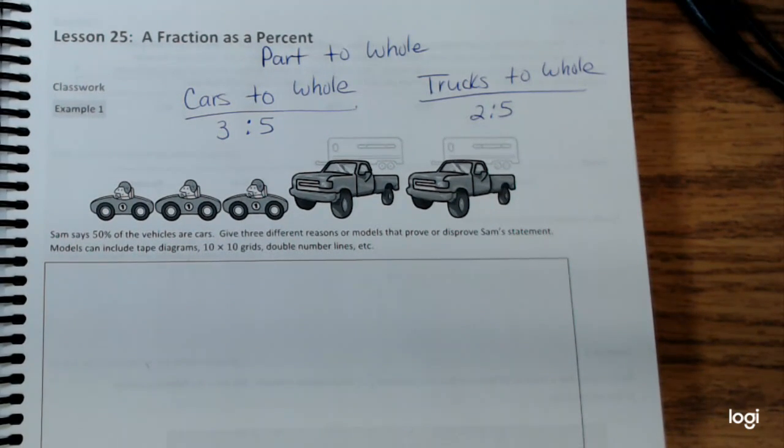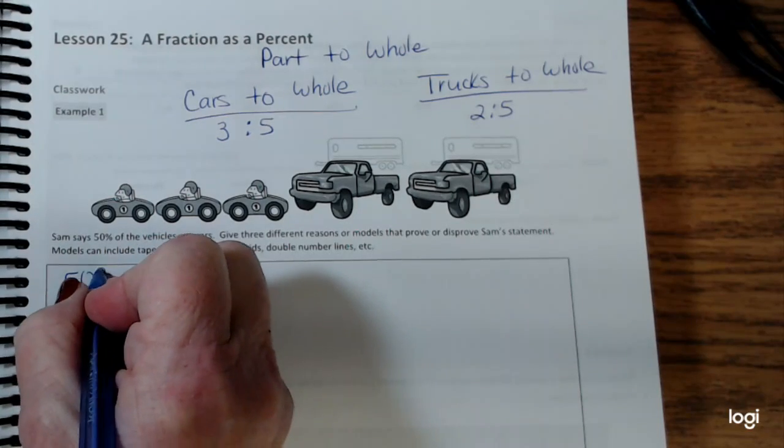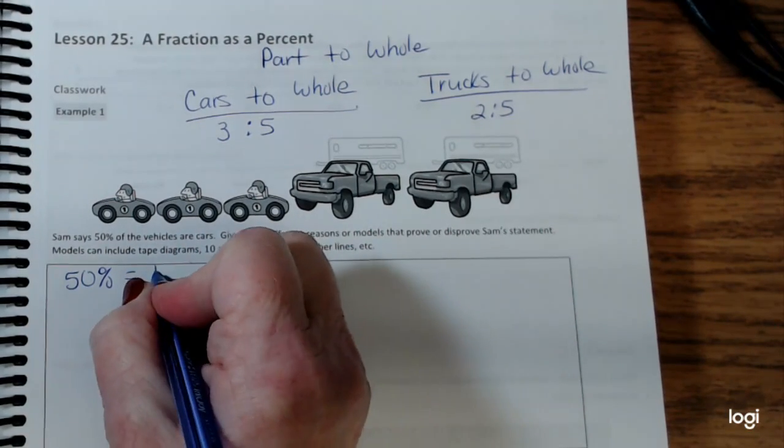It says, Sam says 50% of the vehicles are cars. Give 3 different reasons or models that prove or disprove Sam's statement. Models can include tape diagrams, 10 by 10 grids, and double number lines. Well, I think we're going to kind of cancel this out, and we're not going to do 3 things. We're going to do 1. Most of us know that 50% is equal to a half.